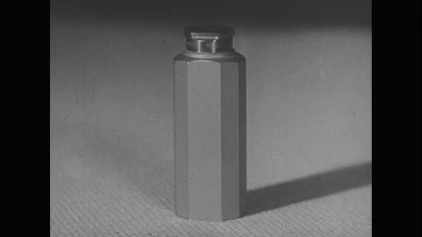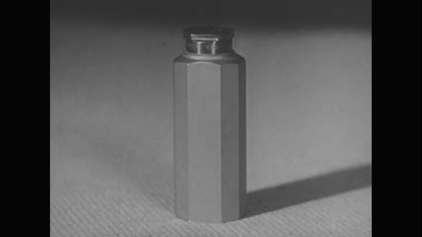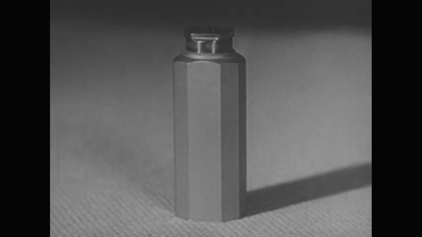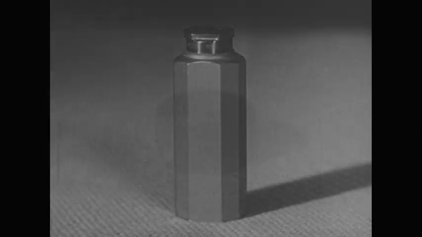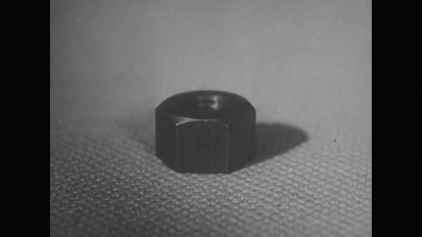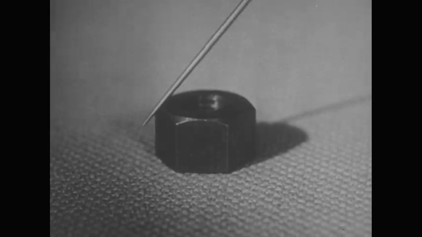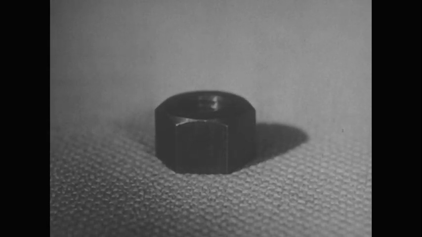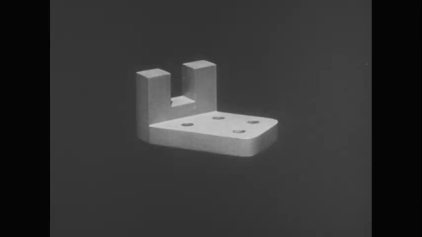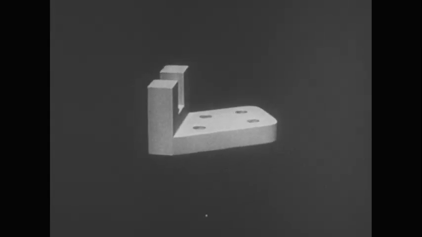For this talcum can, an auxiliary elevation would show the true shape of each of these surfaces. An auxiliary elevation would show the true shape of these surfaces also. Once you understand auxiliary views, it is not difficult to construct them.